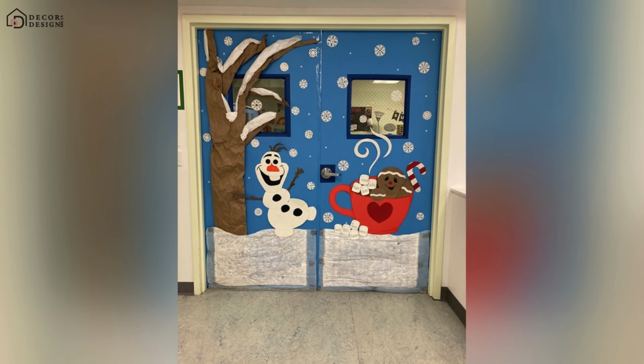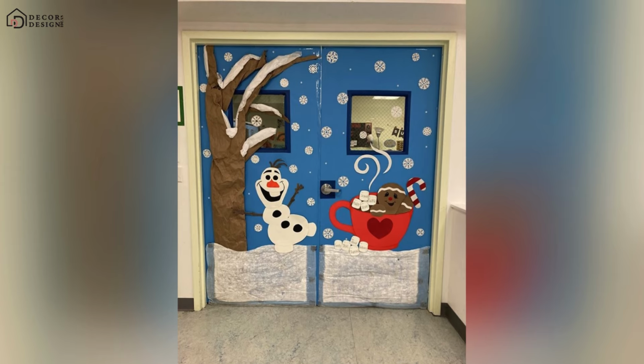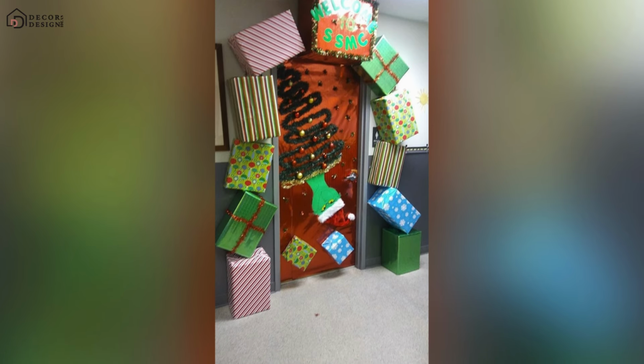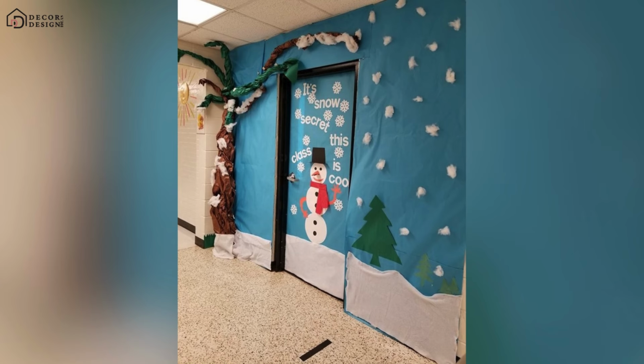How can I make my Christmas door decorations stand out in the hallway? Add dimension. Use layers of foam, paper fans, and 3D accents like ribbons or cotton snow. A little sparkle or lighting will make your door pop, even from down the hall.